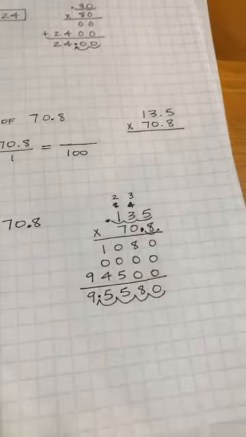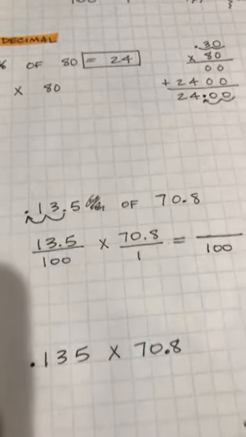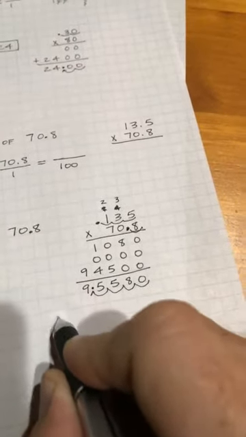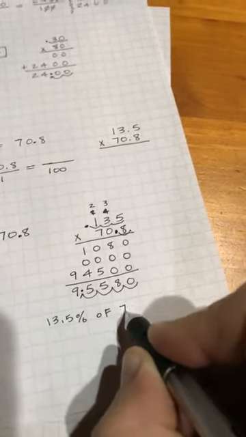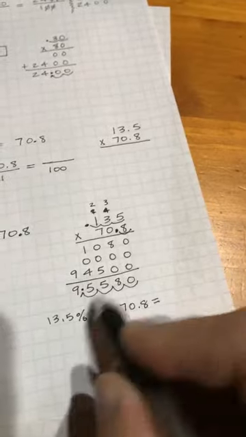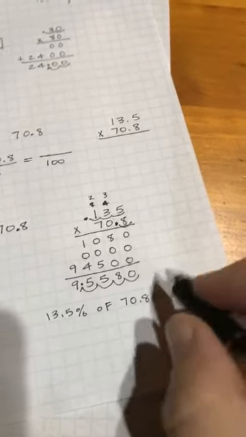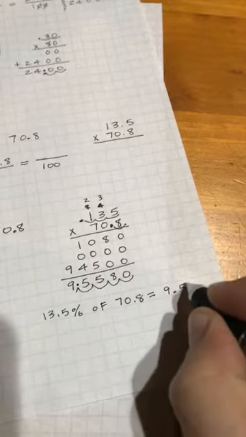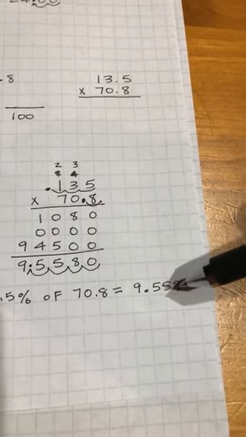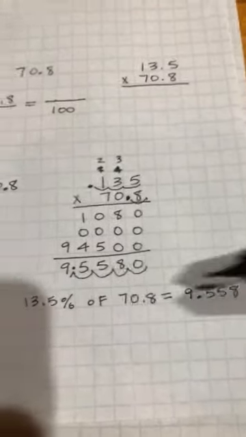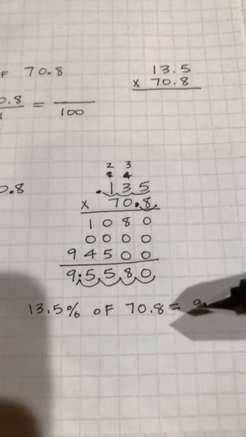So the answer to the question of 13.5% of 70.8, let me rewrite that because it looks a little messy. 13.5% of 70.8 equals 9.558. I'm going to leave that 0 off because we don't have anything in that place value. So 9 and 558 thousandths. That is 13.5% of 70.8.